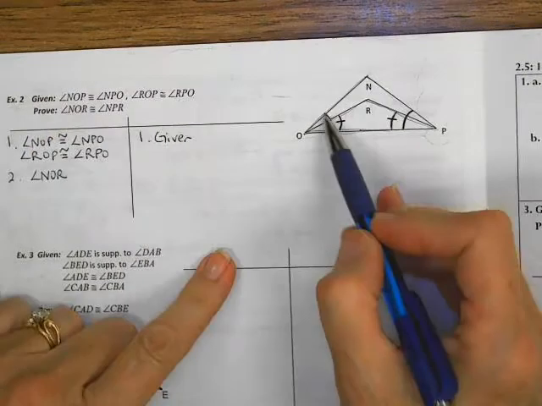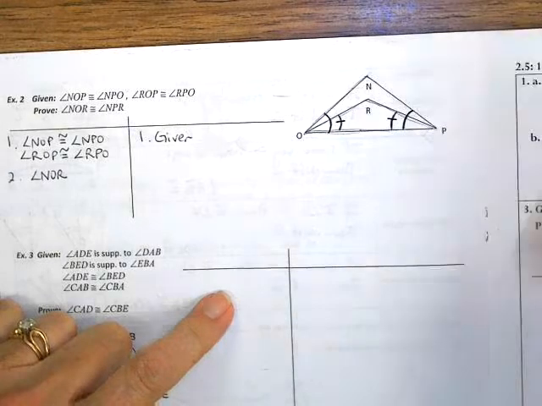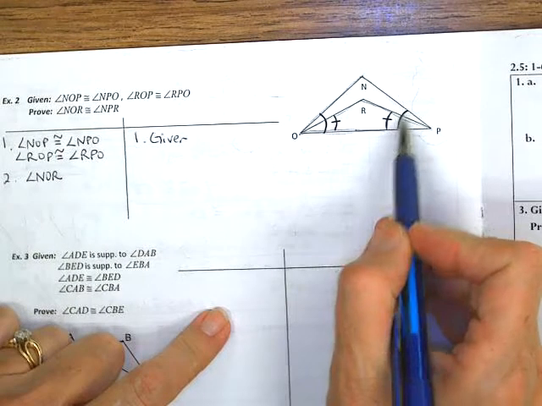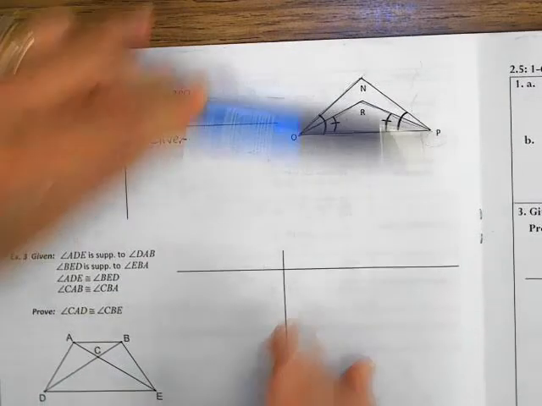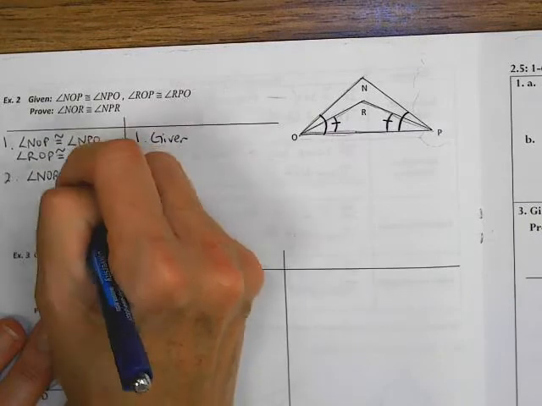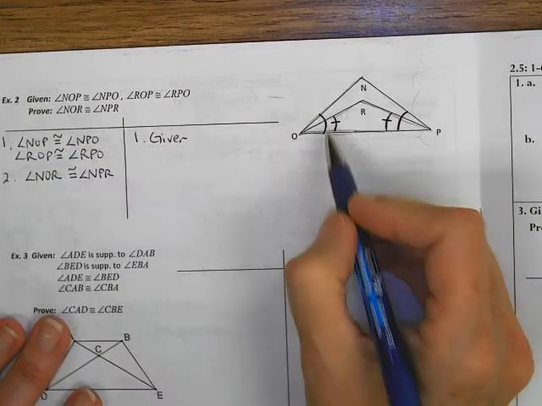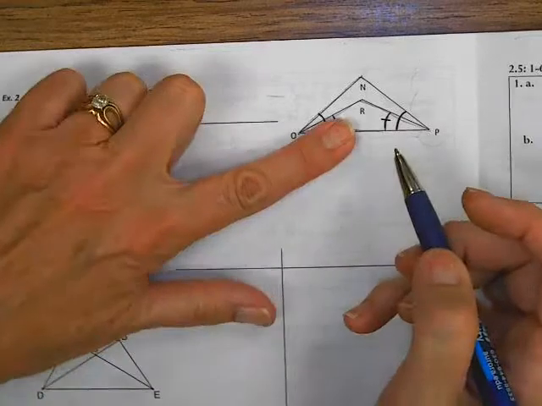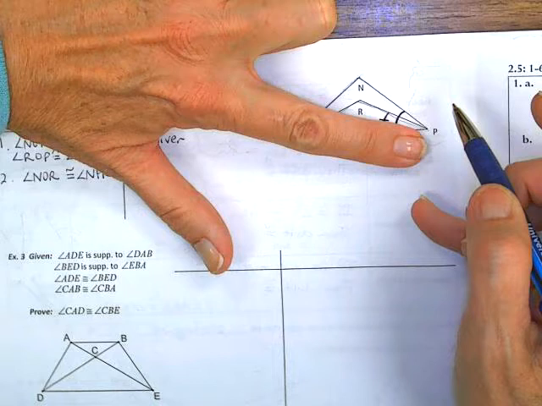All right, I had this big angle and I subtracted that overlap. Now I have this big angle and I'm going to subtract this overlap. That's going to leave me with angle NPR. Again, I took the big angle, removed that overlap. I took this big angle and I removed the overlap.